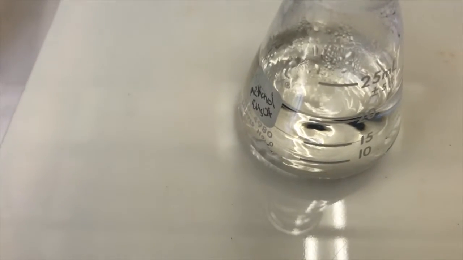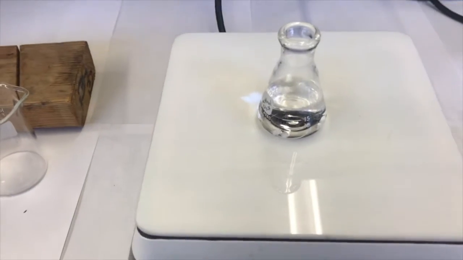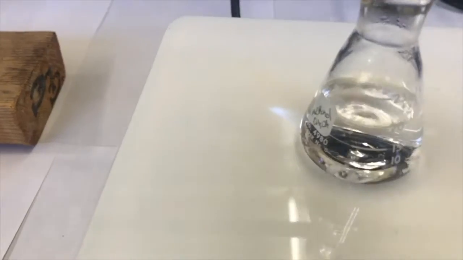But let's see the little bubbles forming on the boiling stones. Those boiling stones allow little bubbles to form instead of big bubbles that can bump out of the flask. So the boiling stones, also known as boil easers, are easing the boiling of this solvent, so it's going to be safe for us. Tiny bubbles. Okay, it looks like it's boiling pretty good.